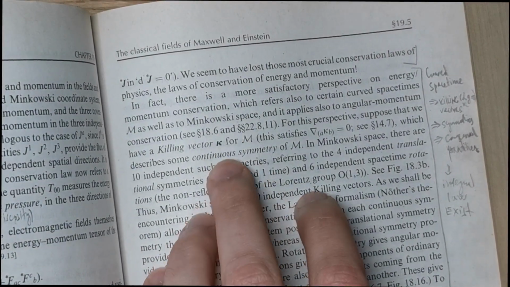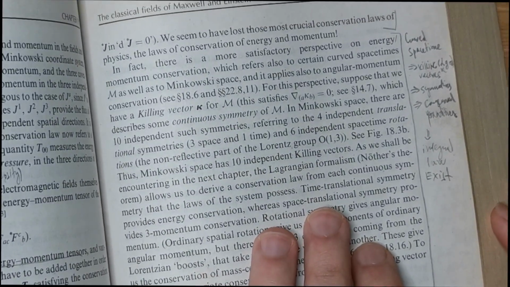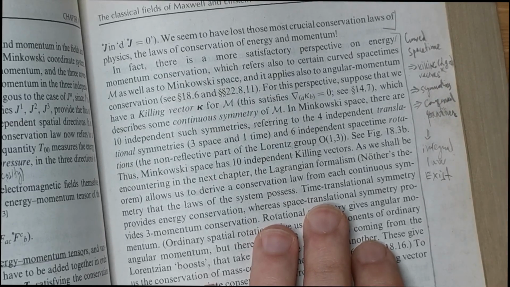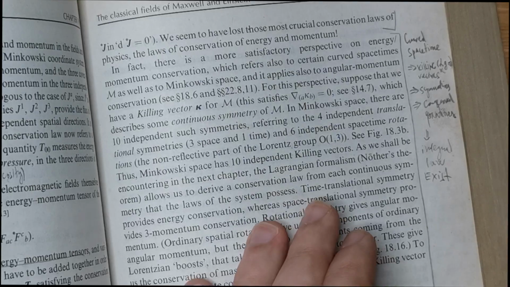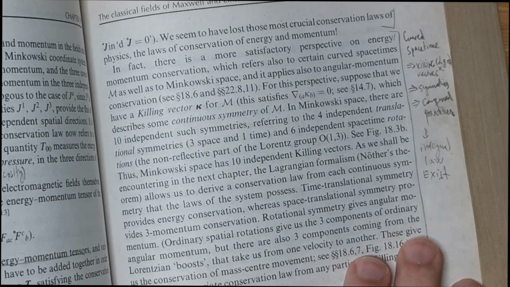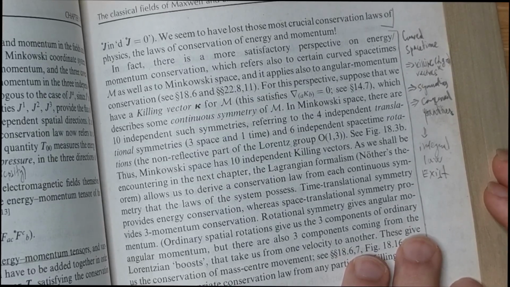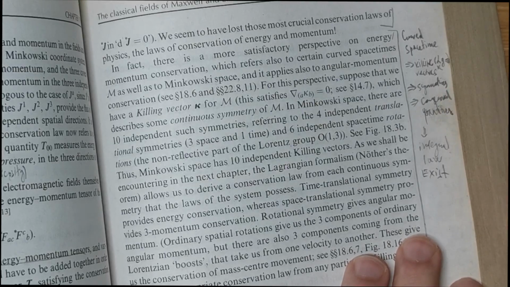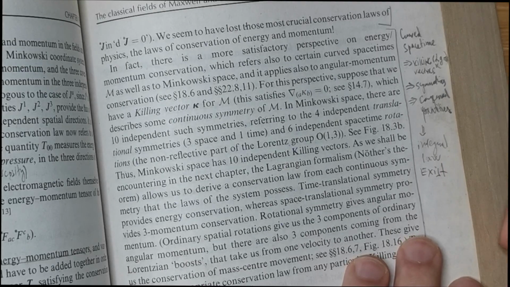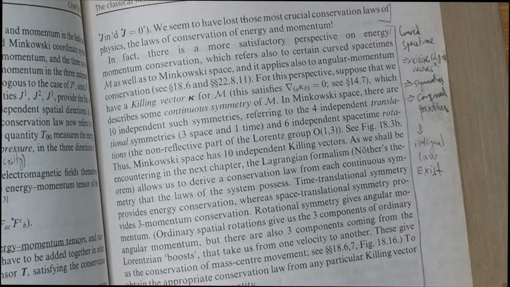By using those Killing vector fields, we can deduce the basic symmetries of the Minkowski space, and therefore we can use the Noether theorem to deduce the conserved quantities. From those we can obtain the integral law which we were losing in the previous paragraph.